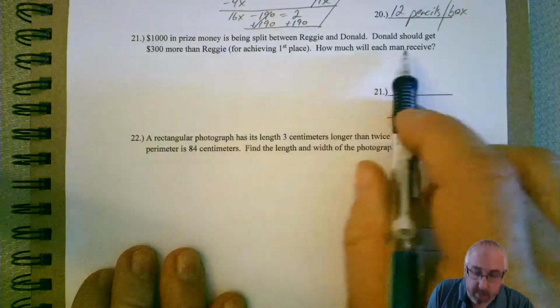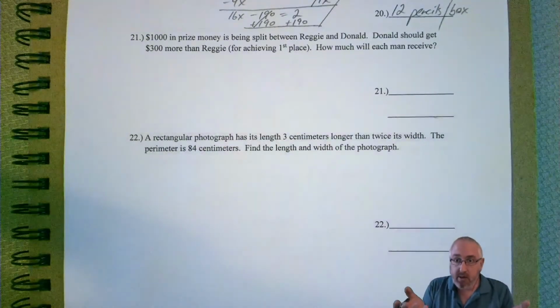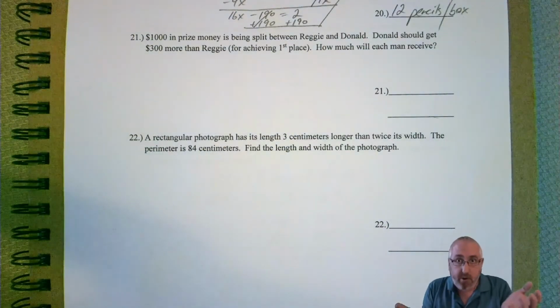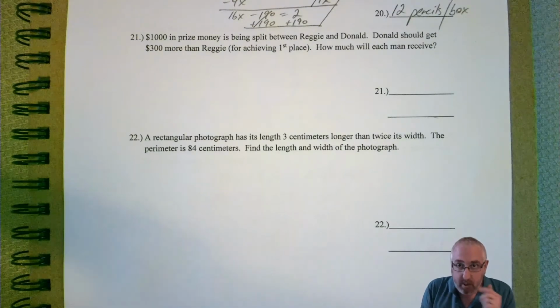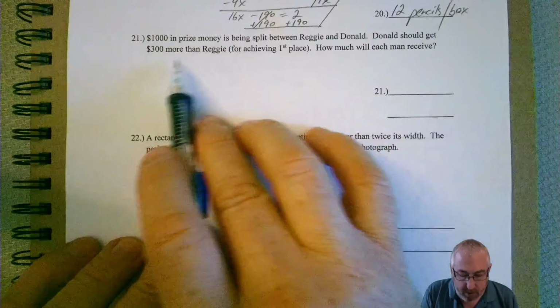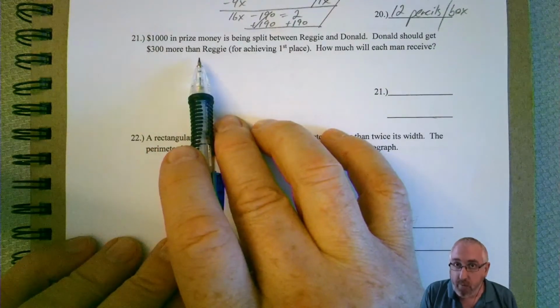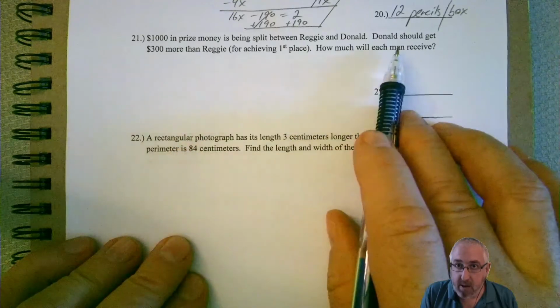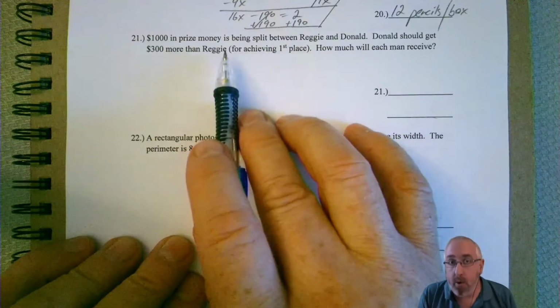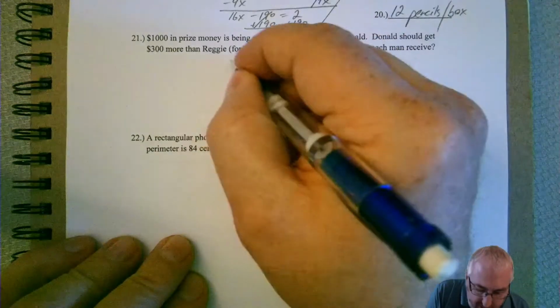So remember, when you have two things, usually one of them is going to help you determine the other one. So you have to decide which one you have to know first. Out of these two, Donald or Reggie, which one should you know first? Because Donald is going to get $300 more than Reggie, we're going to want to let X be Reggie.